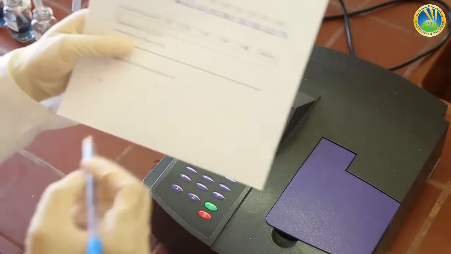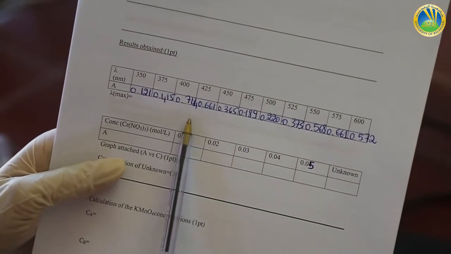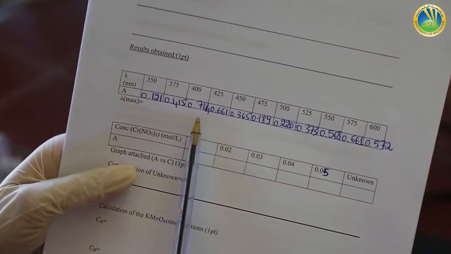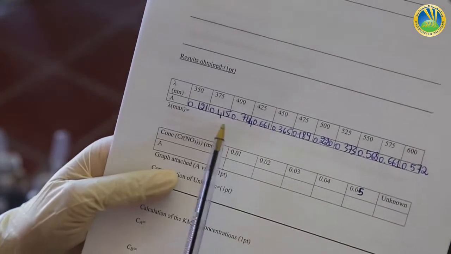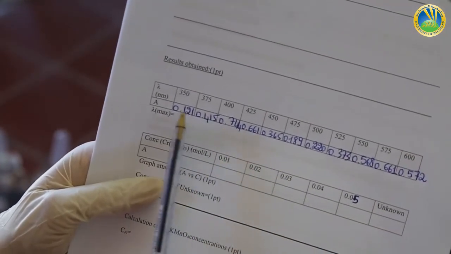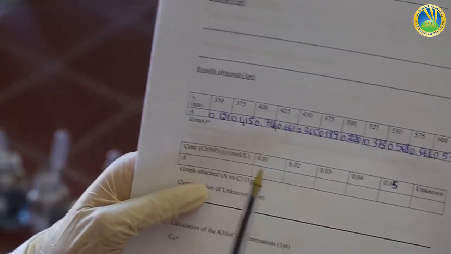Here are our results. If we compare them, we find that an absorbance of 0.744 is the highest, at 400 nanometer.